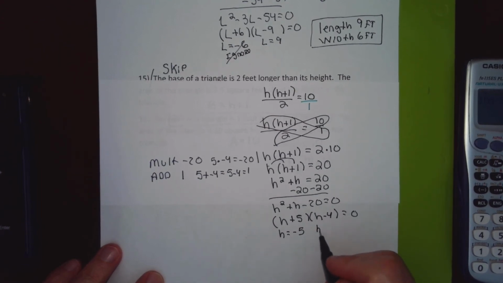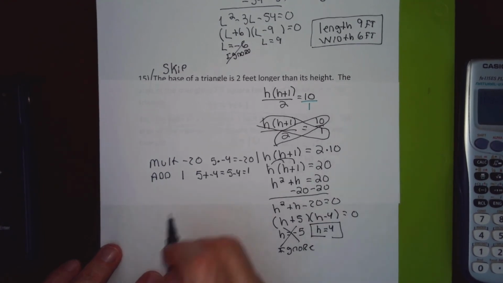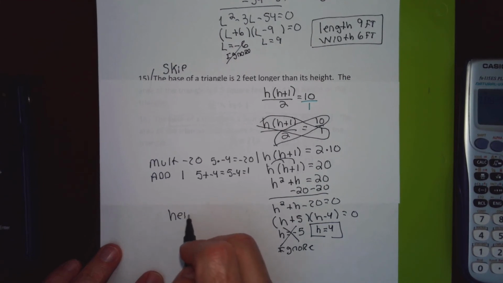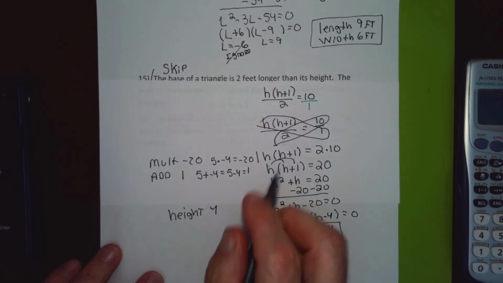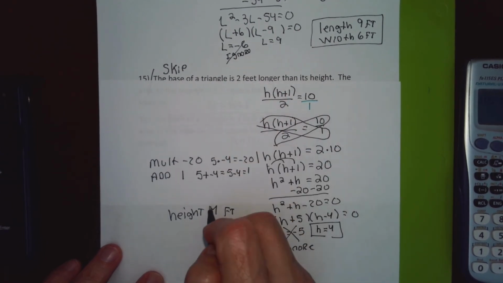The h minus 4, if I did the algebra to solve it, would give me 4. Heights can't be negative. In triangles, they have to be positive, so I'm going to ignore the negative 5. And part of my answer is the height of this triangle is going to be 4, and I need units. I think the units were going to be feet.